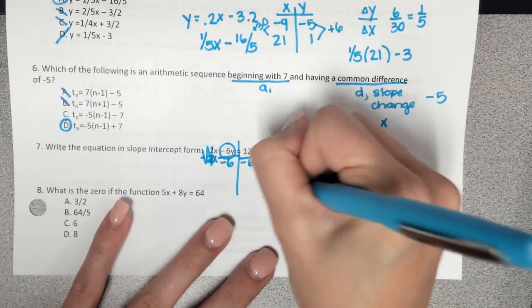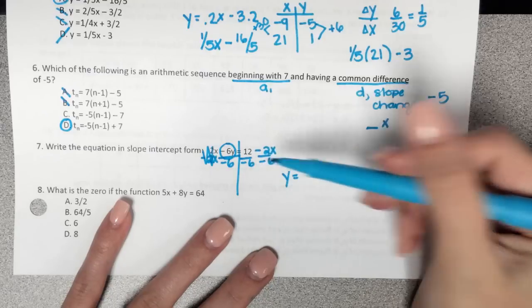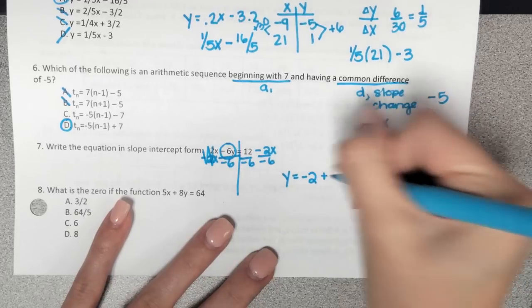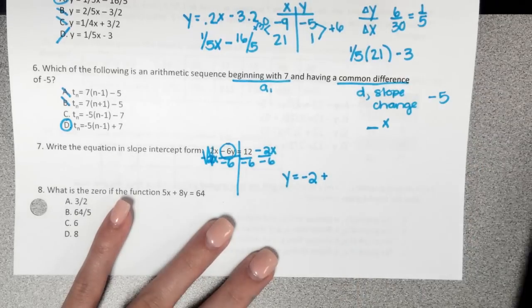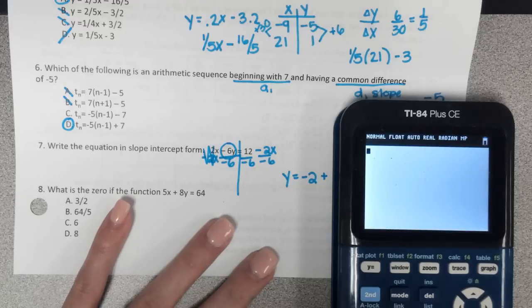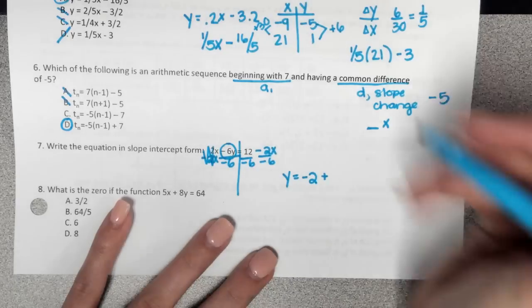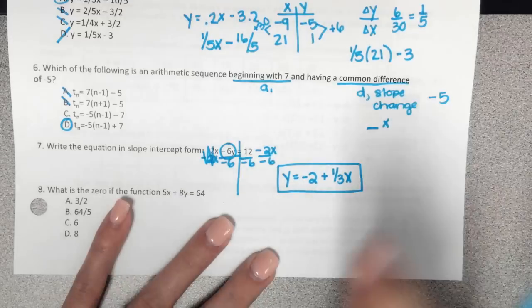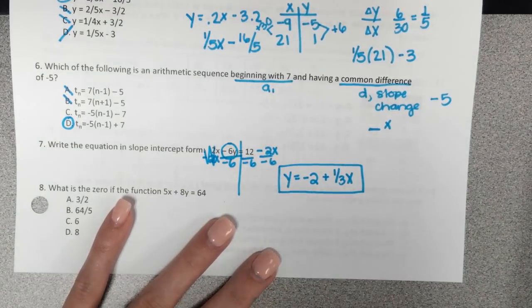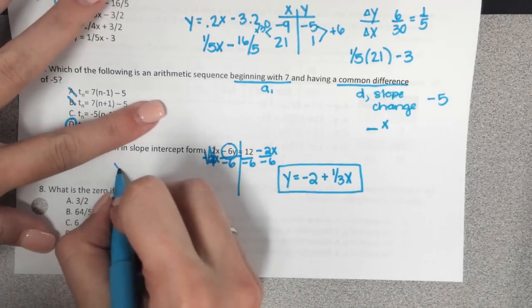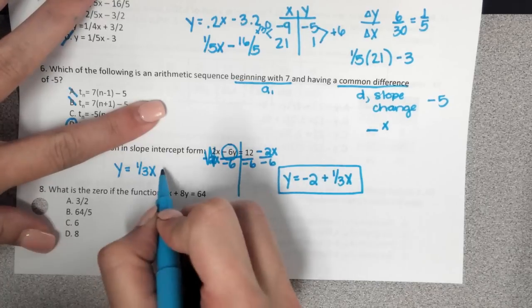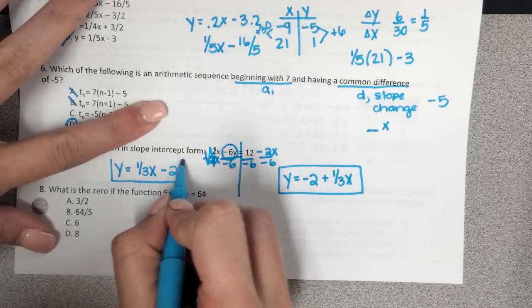So those eliminate to give us y equals 12 divided by negative 6 is a negative 2. Negative divided by a negative is a positive. And if you don't know how to reduce fractions, your calculator can do it for you. Negative 2 divided by negative 6, math, enter, is 1/3. So 1/3 x. That's slope-intercept form. But Miss Smith, we like to see our x first. So could you rewrite it? Yeah, you can. My slope is this x part, so 1/3 next to the x, and that y-intercept is the minus 2.